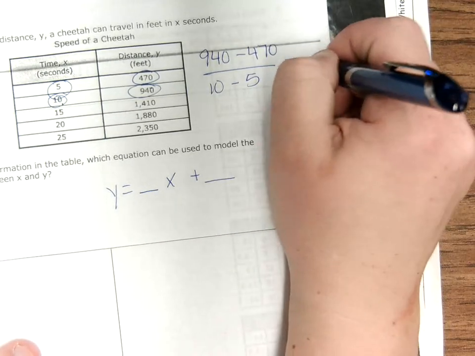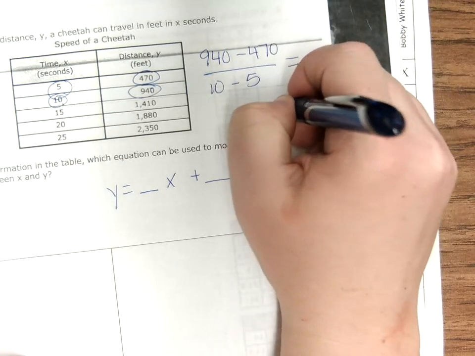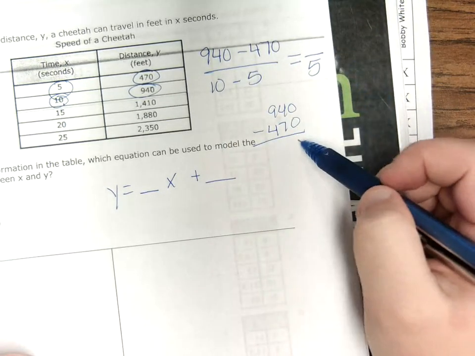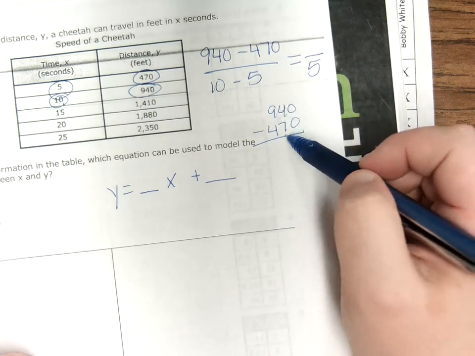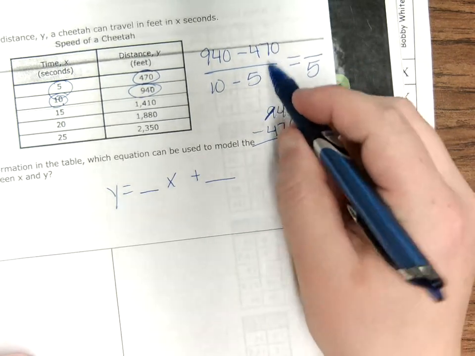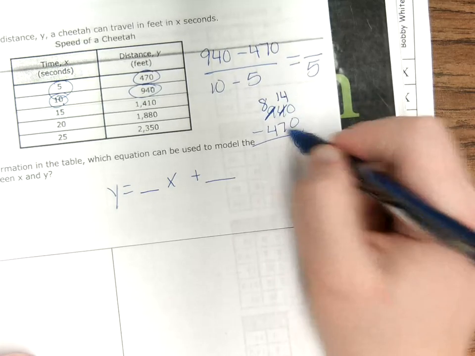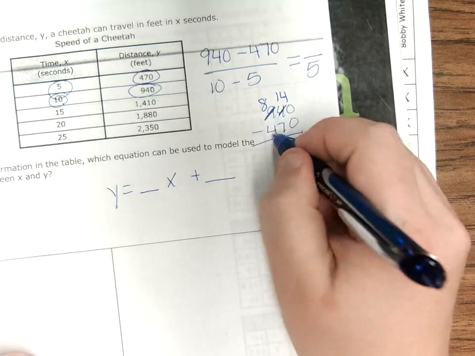I can do 10 minus 5 really easily. That's 5. And then 940 minus 470. 0 minus 0 is 0. I can't do 4 minus 7, so I'm going to borrow from that 9, make that 8, make that a 14. 14 minus 7 is 7, and 8 minus 4 is 4.